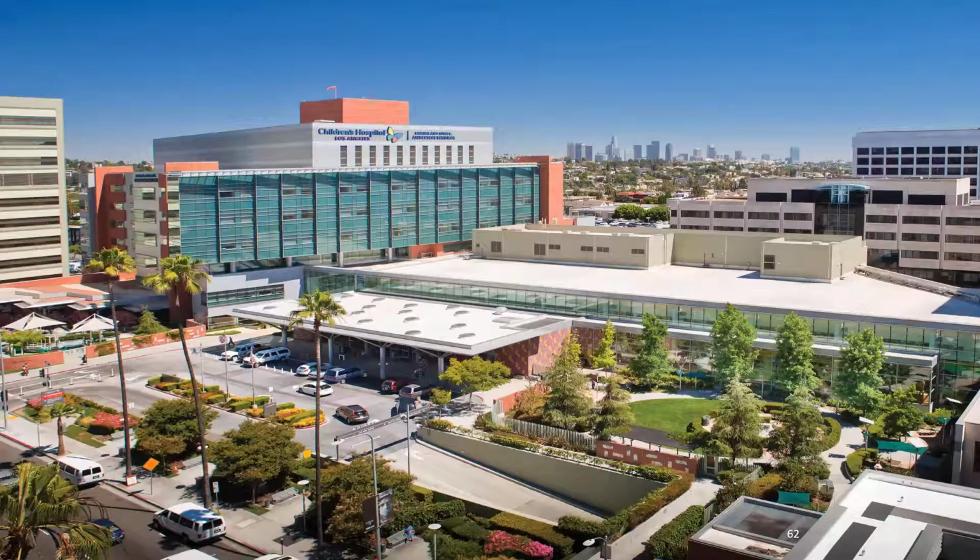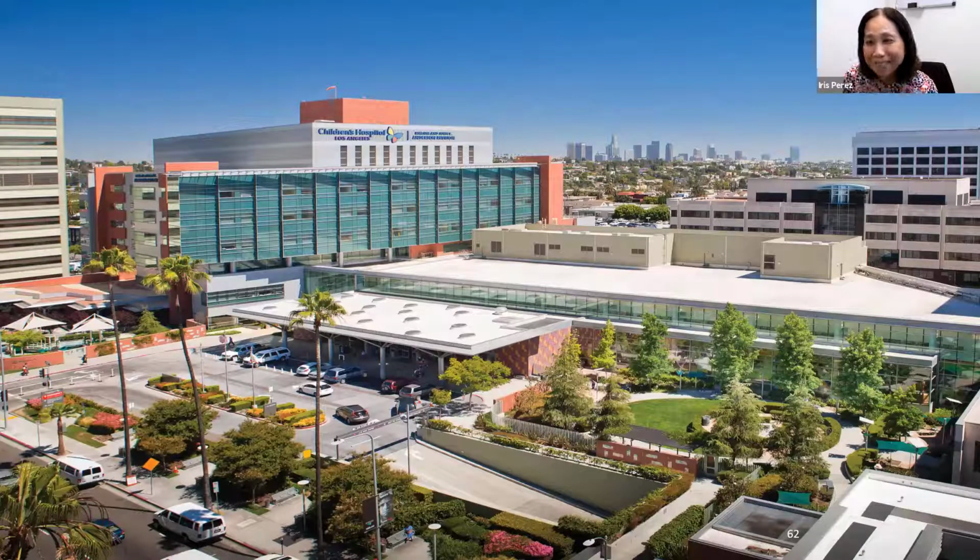The next question: AASM states AHI greater than 1 is diagnostic. Why do some labs use an AHI of 2? Well, in our center, we use an AHI of 1.5, because many studies may have used an AHI of 2, and it's in that category where you may consider treatment or observation.